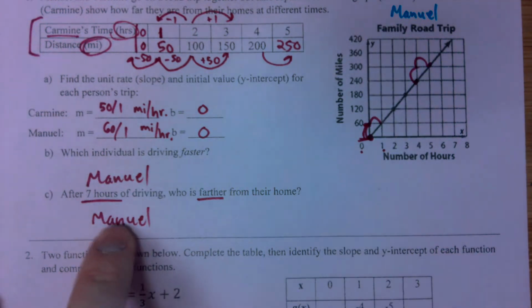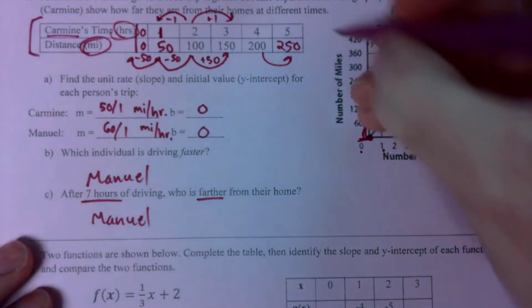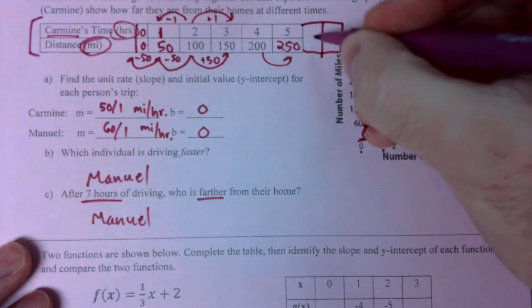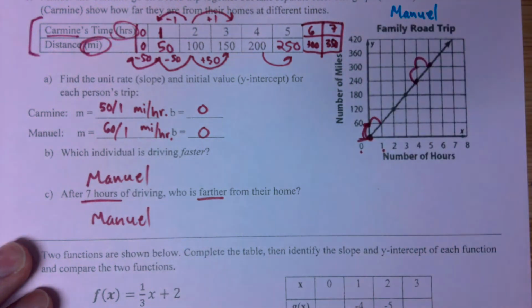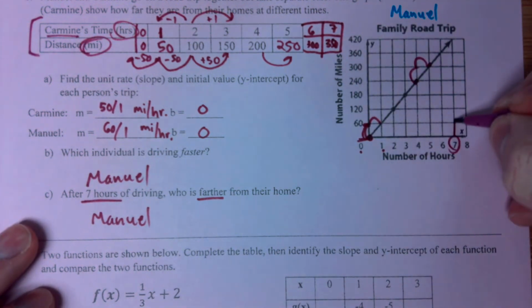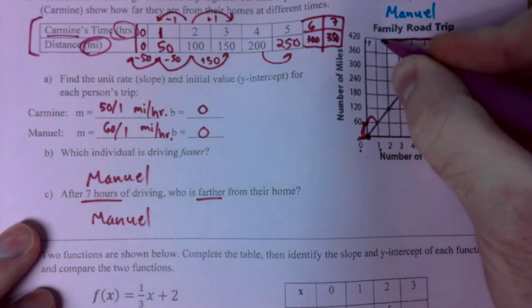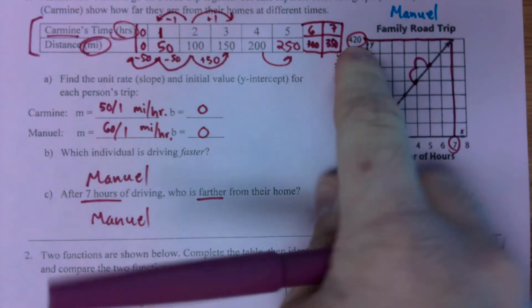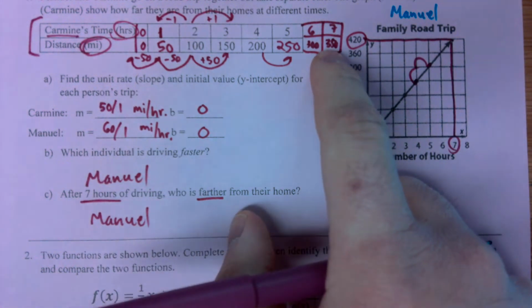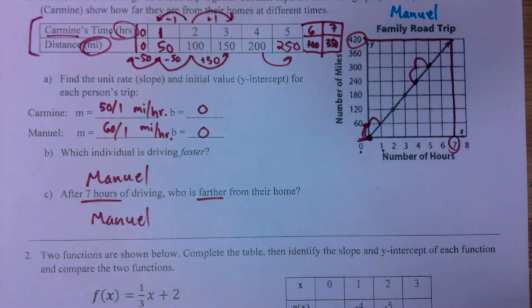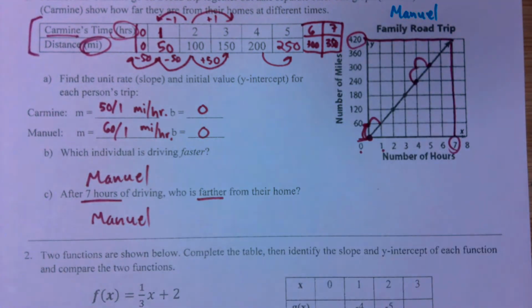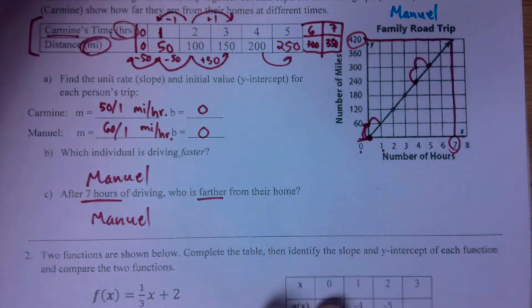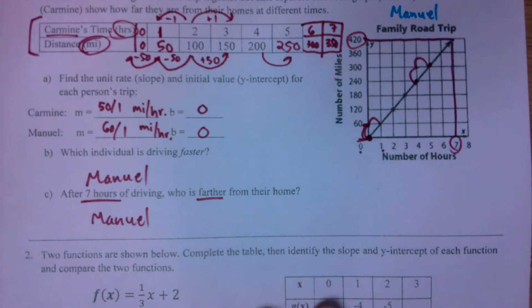Now, a way that we could have confirmed option or number C here was we could have expanded our table out 2 more spaces, gone 6 and 7, 300 and 350. And then we could have looked over at 7 on the x-axis here, and we're lined up at 420. So we would have seen that Carmine, after 7 hours, is 350 miles from home, whereas Manuel is already 420 miles from home. Therefore, he's a lot further from home than Carmine, right? Any questions on number 1? A lot of thinking involved, but yes.